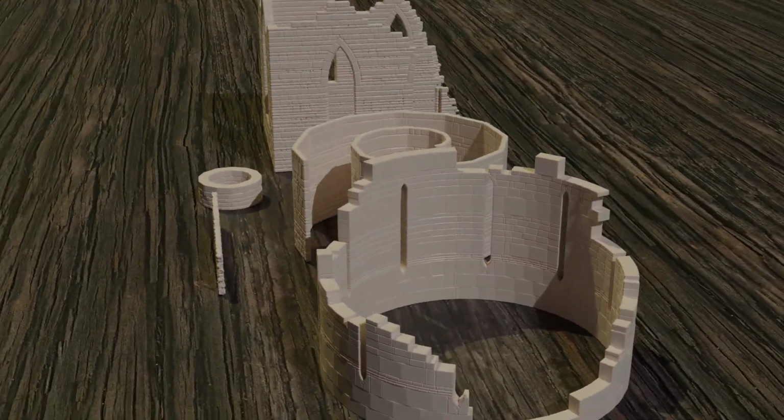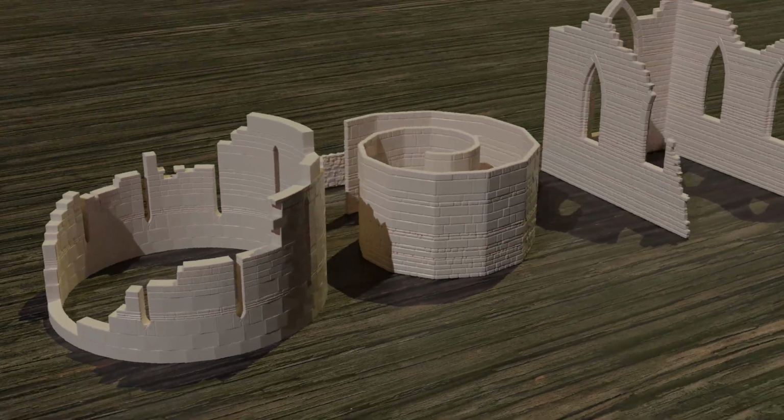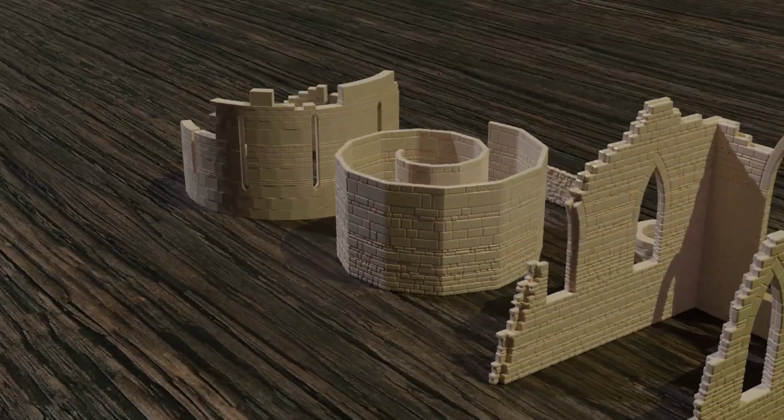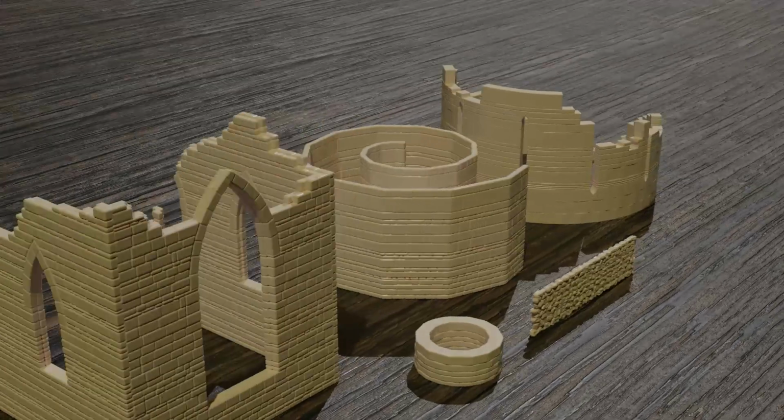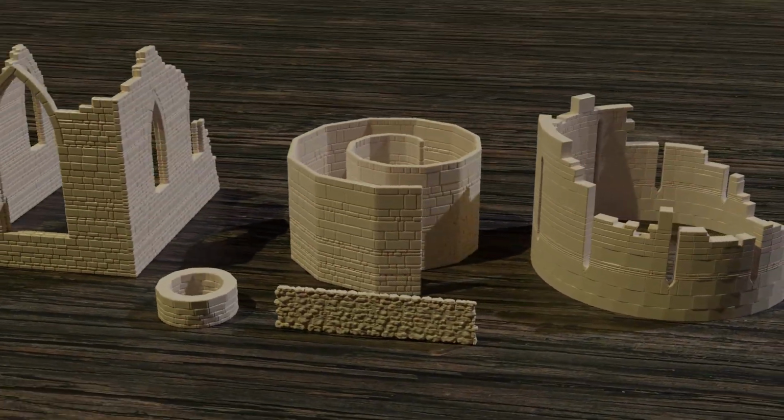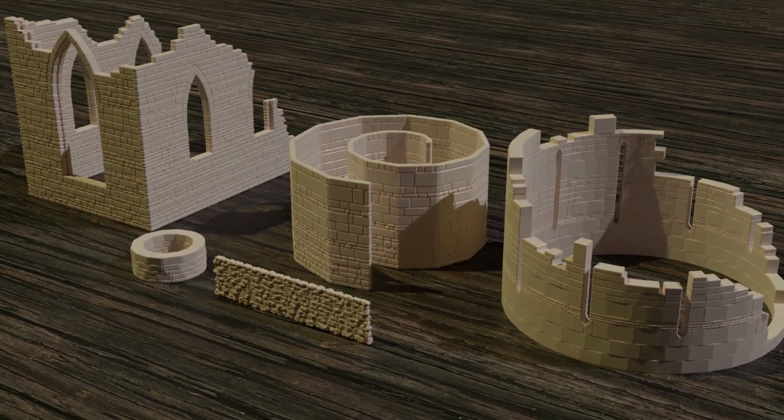And there you have it. That's it for today. I hope I've given you some ideas and the tools you can use to make some walls like these in this little animation I made.